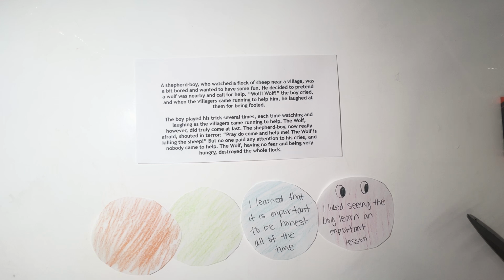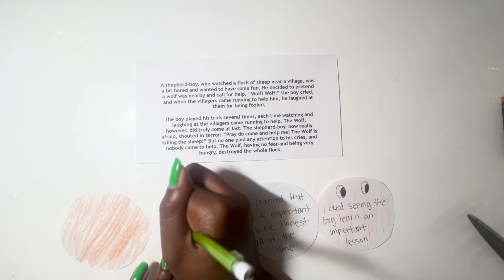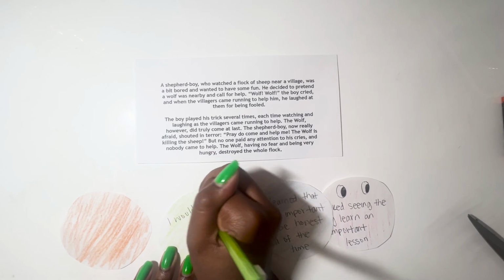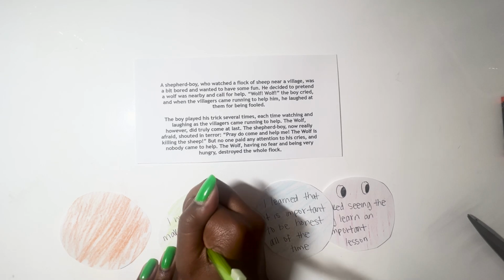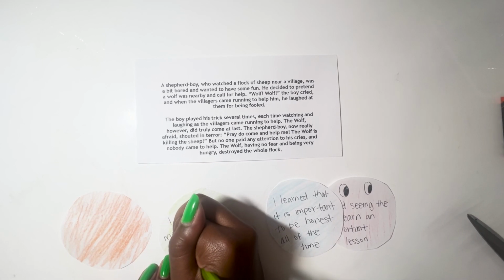And for our third question, for our third circle is going to be, what would you have done differently if you were the boy? And so taking some time to answer this question, and then we'll come back and compare our answers. Well, if I were the boy, I would not make the same joke that could lead to harm.